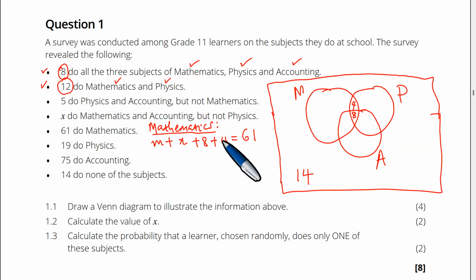I was looking at the fact that now we are looking at the mathematics. Right, so the mathematics here, you can put maybe M here. And then say, right, at this point, you will have what? You have that X do mathematics and accounting, but not physics. So those who do mathematics and accounting, but they do not do physics, and those are X of them. Right, so you can put those here. So now, if you look at M plus X plus 8 plus 4, it's going to give you 61 because those are the mathematics ones.